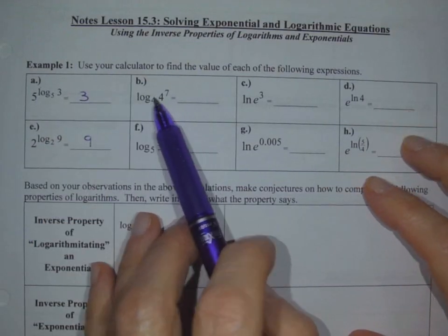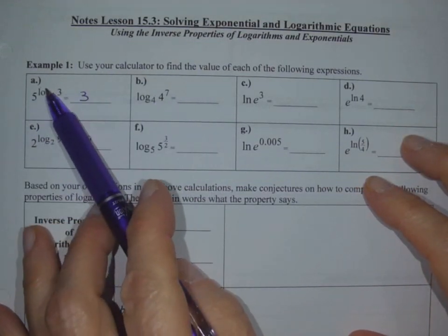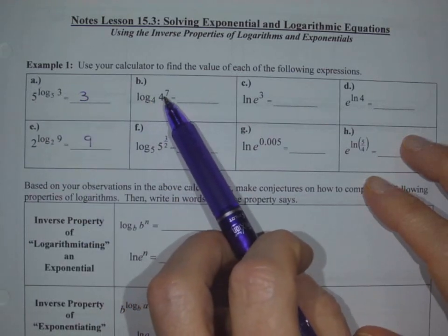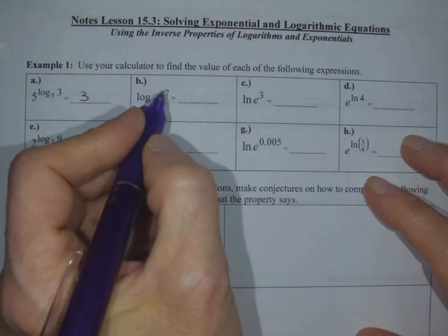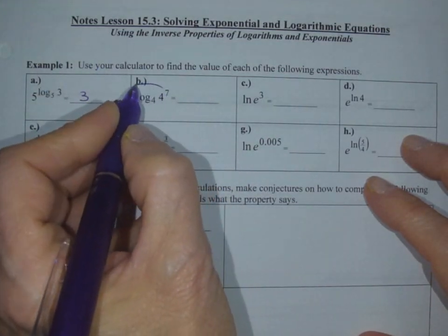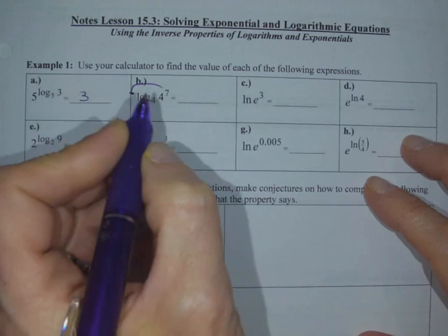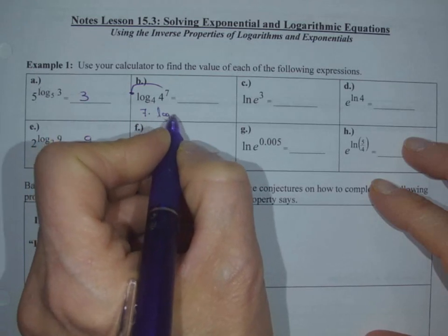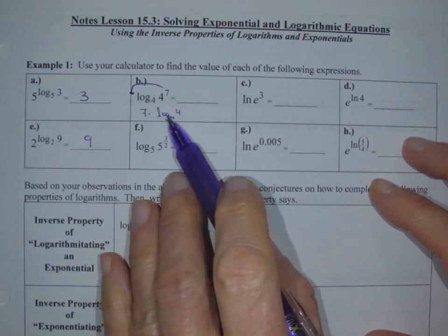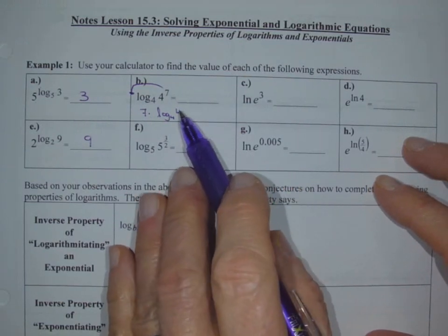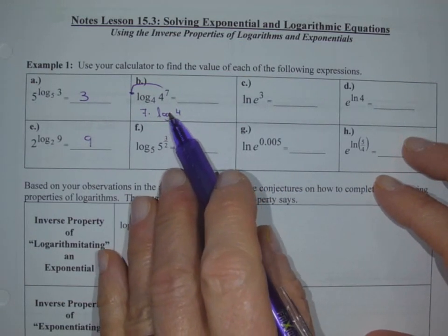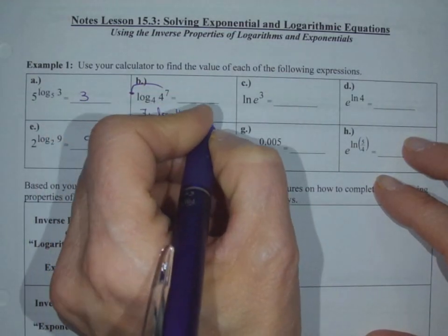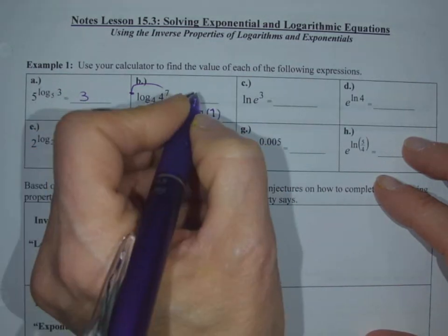This is the other way around. Here I had 5 to the power of a log base 5. Now I'm going to have a log base 4 of 4 to a power. If you remember your power rule, we can take this exponent and bring it to the front as a coefficient. That gives me 7 times log base 4 of 4. A log base 4 of 4 says, 4 to what power gives me 4? When those two values are the same, that becomes a 1. So this is just going to be equal to 7 times 1, which is just 7.